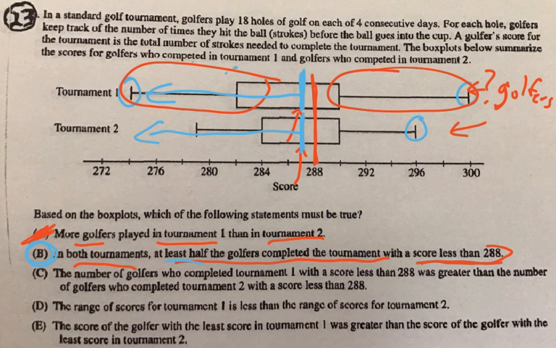Let's look at C. The number of golfers who completed Tournament 1 with a score less was greater than the number. Again, see how they're converting it to number of golfers. Literally. You can't do that. Okay? Just for clarity, let's say Tournament 1 had 300 golfers. Tournament 2 had 400 golfers. This 50% mark is the 150th person, basically, here. Whereas here, that person is the 200th person, basically. Does that make sense, hopefully? So, you can't convert the raw numbers, in other words.